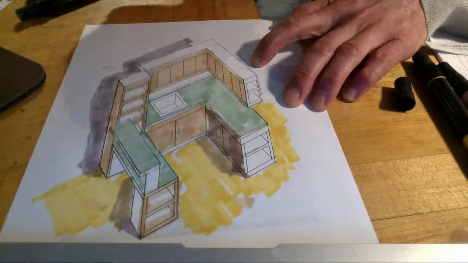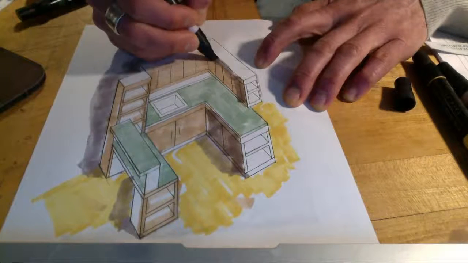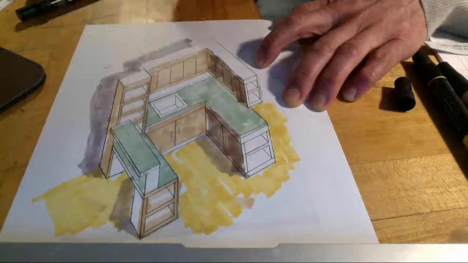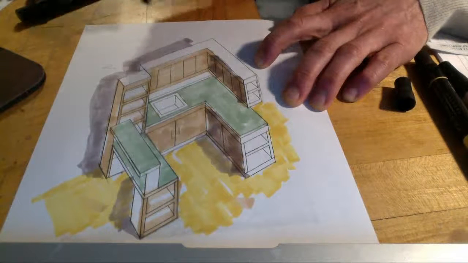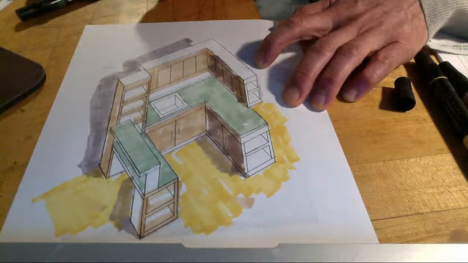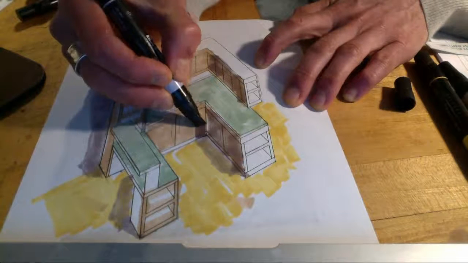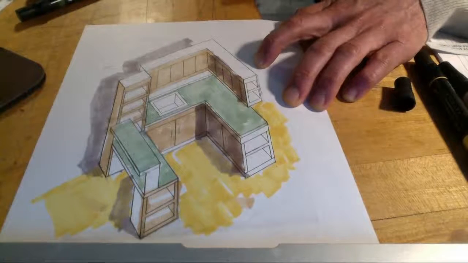There's one, there's up top. We have this as well. Notice I'm not too worried about constraining my mark to the outline of the surface itself. And this part of the front cabinet is also cast in a little bit of shadow.